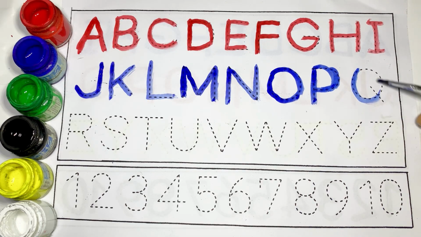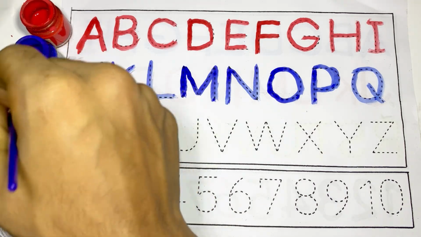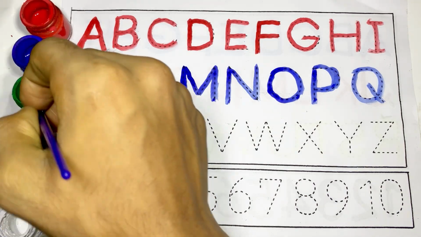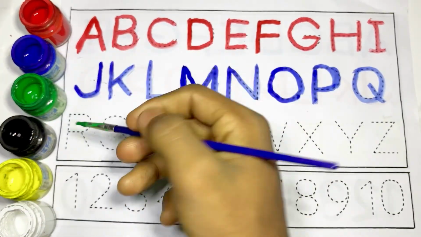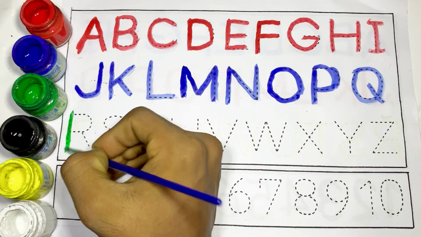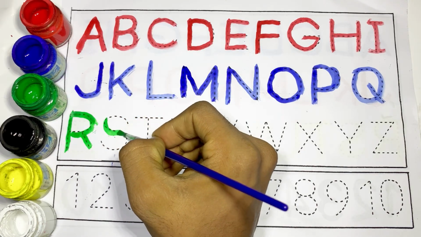Q. Q for queen. Kids, now draw R. R for rose, and use green color. S. S for sheep.